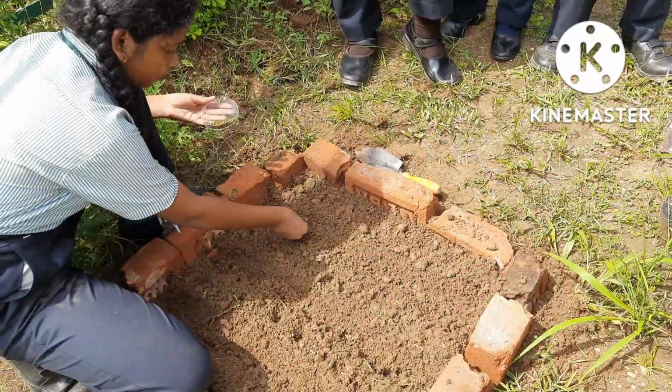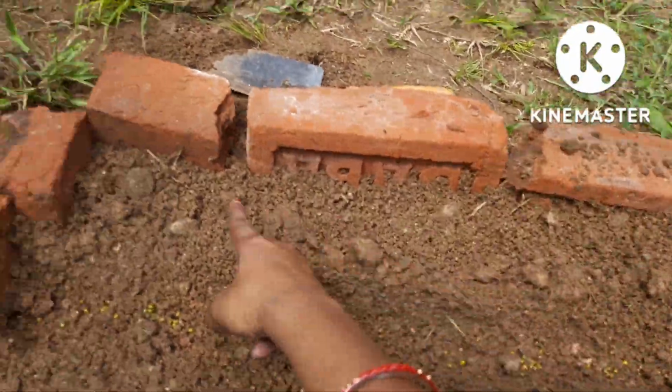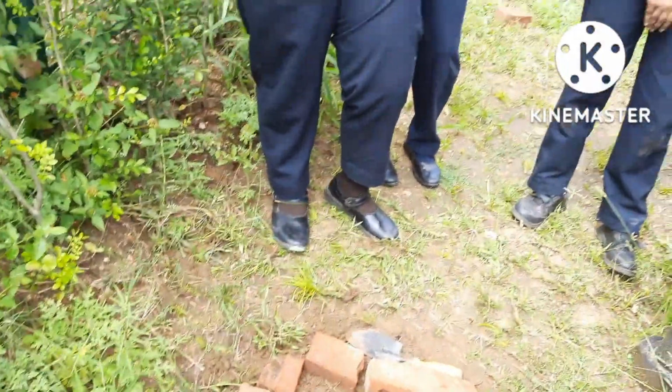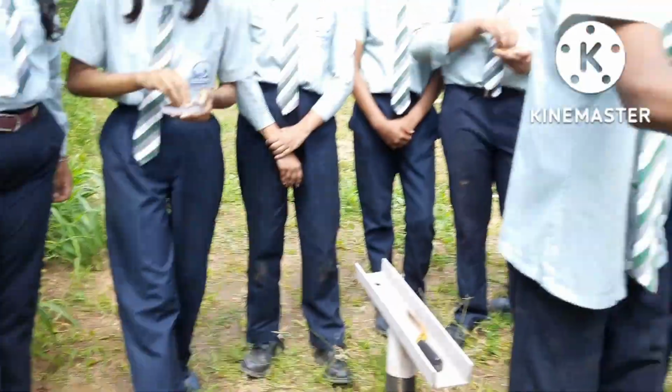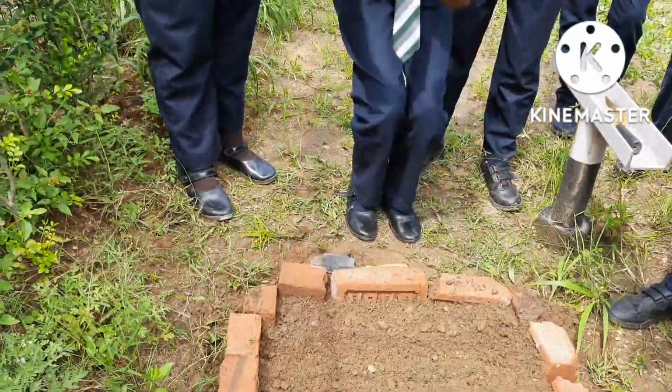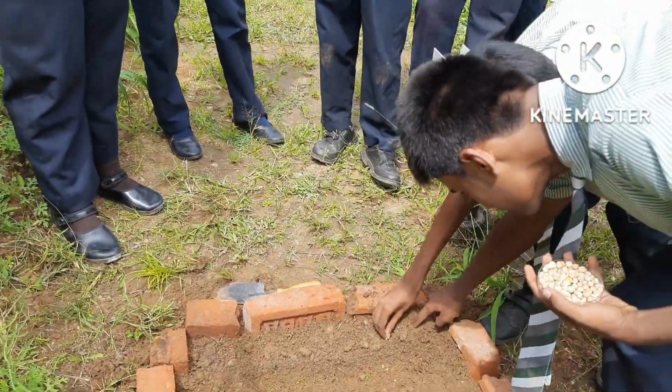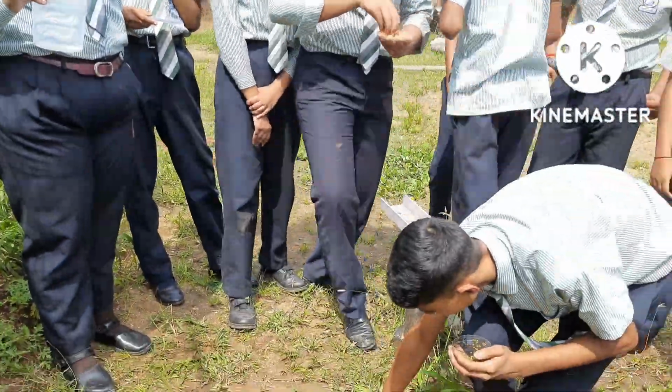We still have some space in our mini crop field, so the rest of the students who are left, they must contribute in sowing of the seed one by one.